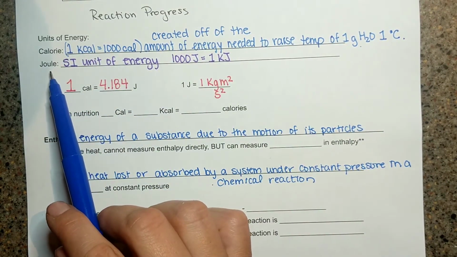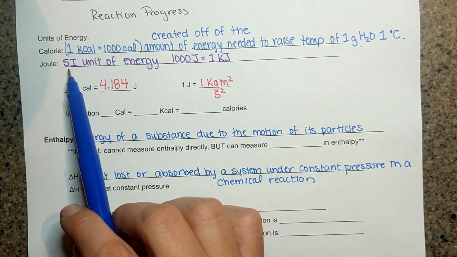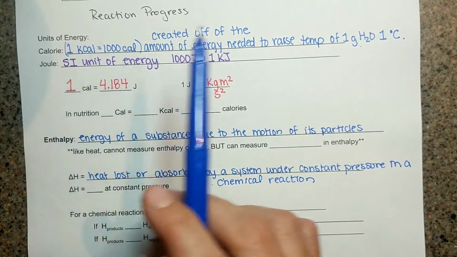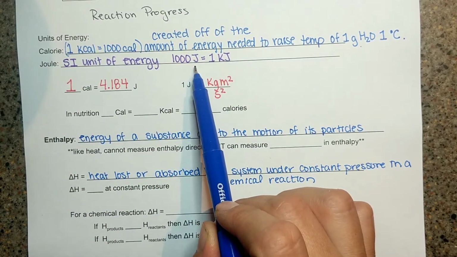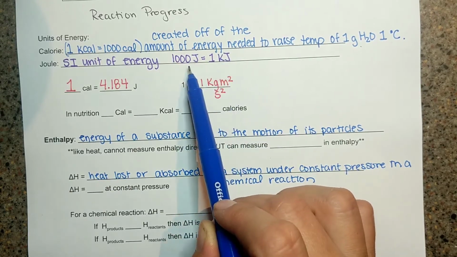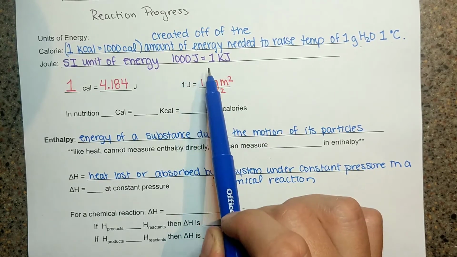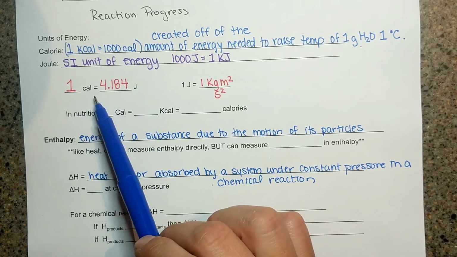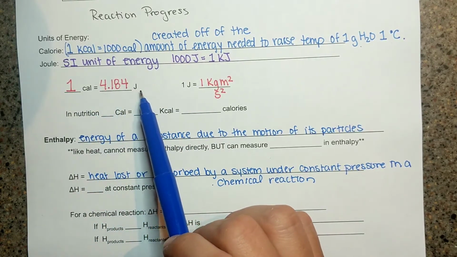Other energy units are called joules, and this is the standard unit of energy, the one that we're going to use a lot in this class. And joules, just like any other metric unit, you can have kilojoules. So a kilojoule is the same as 1,000 joules. The relationship between a calorie and a joule is 1 calorie is equal to 4.184 joules.